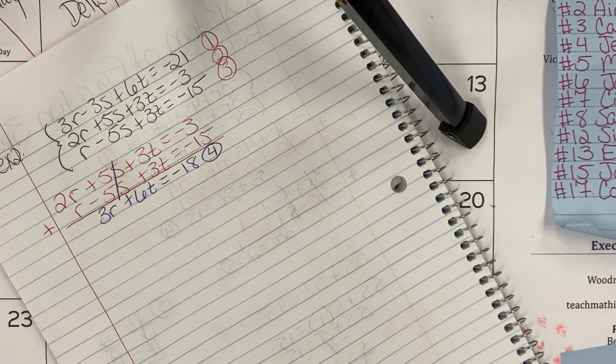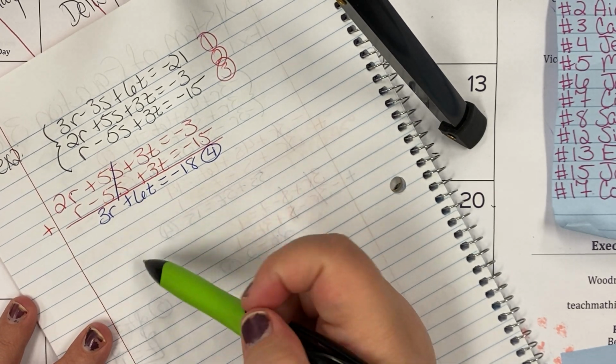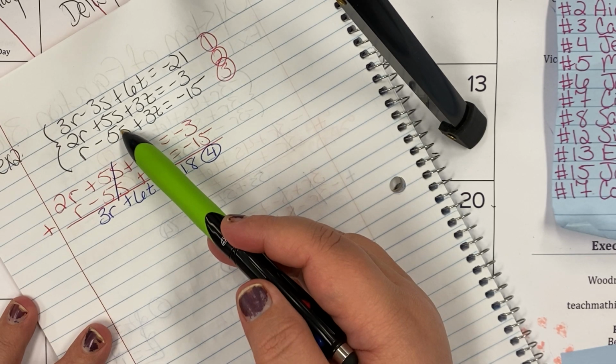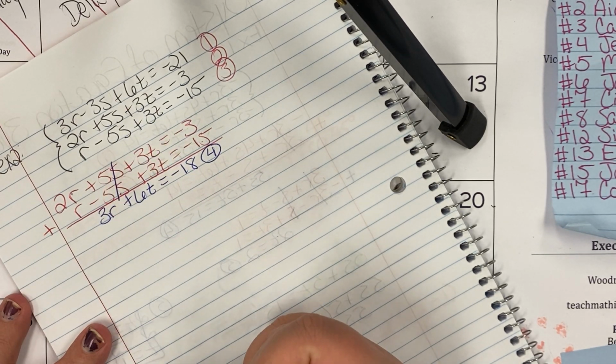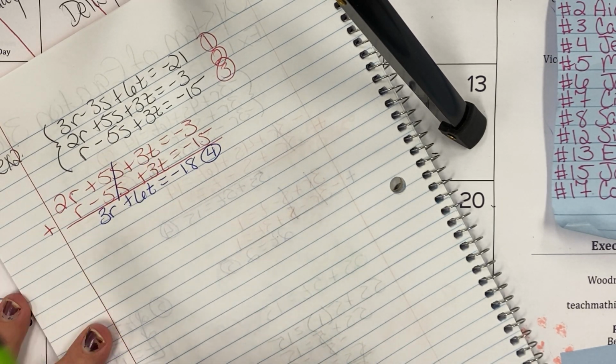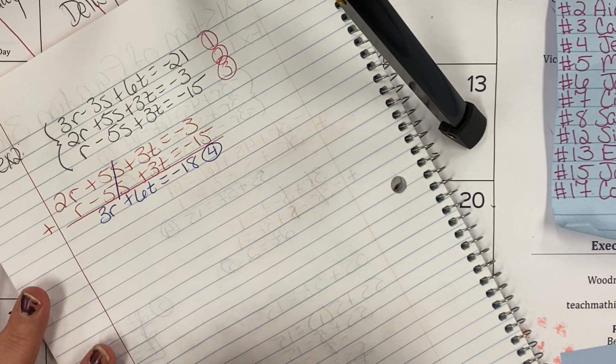Again, I'm going to pick two different equations. So I already picked 2 and 3, and I need to eliminate the same variable. So this time, my only options, I can pick 1 and 3, or I can pick 1 and 2. 1 and 2 already have a positive and a negative, so I don't really have to mess around with a negative too much.